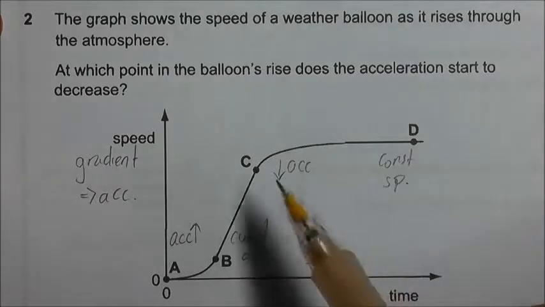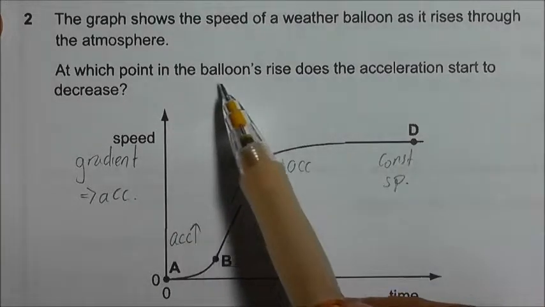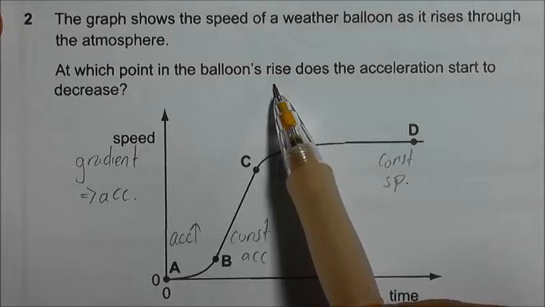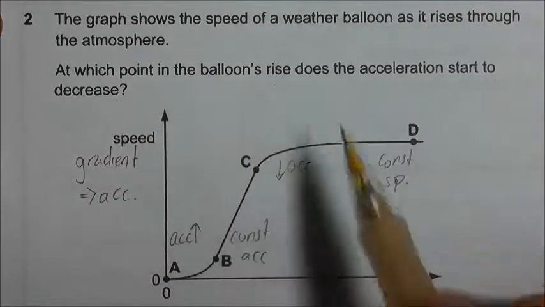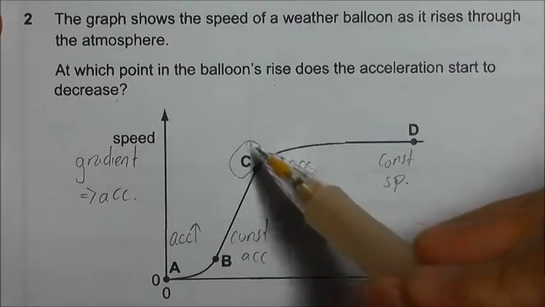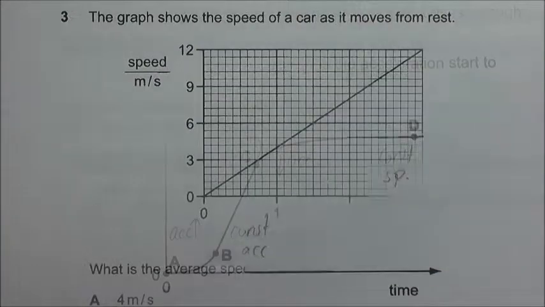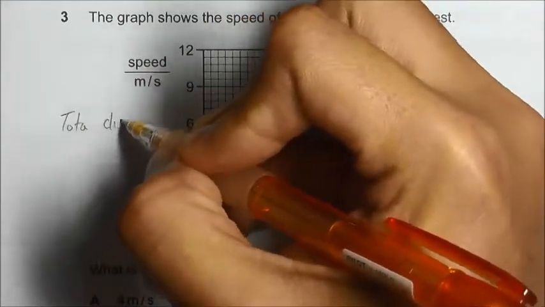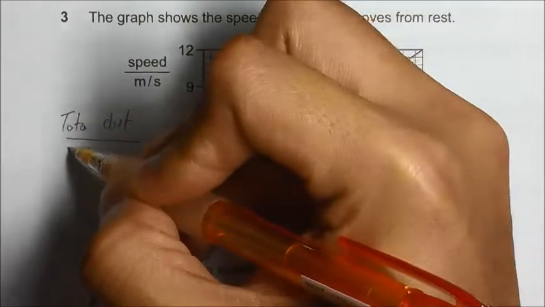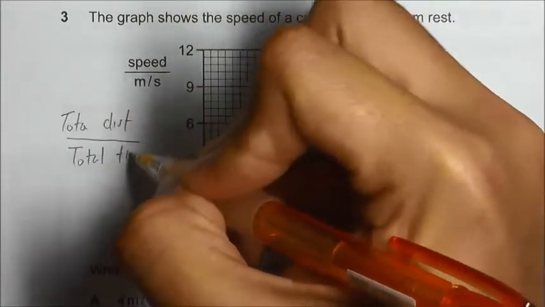Okay, so since we are looking at the point in the balloon's rise where the acceleration starts to decrease, C is our answer.